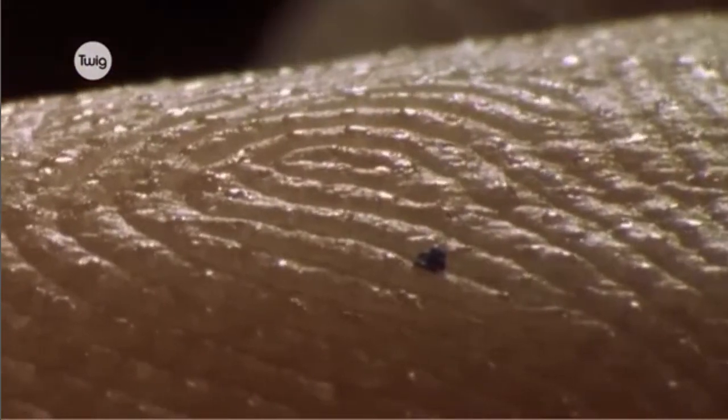It uses 3 lines of defense. First, there are physical barriers. Your skin, tiny hairs, mucus, and tears all act to keep foreign objects out.